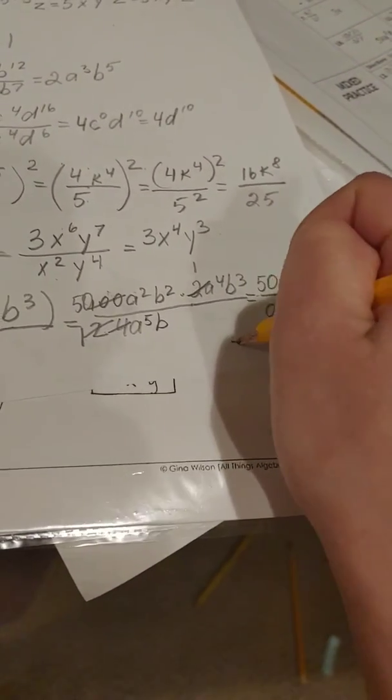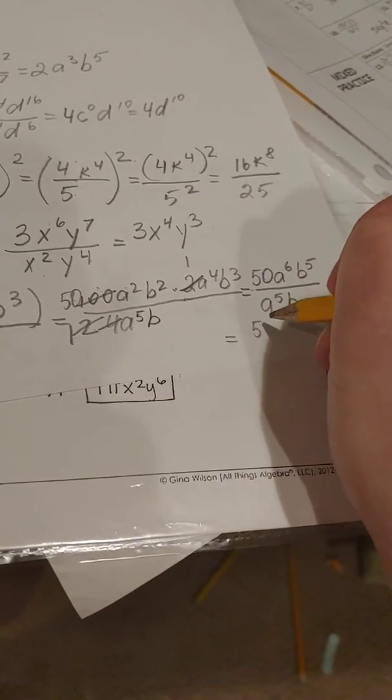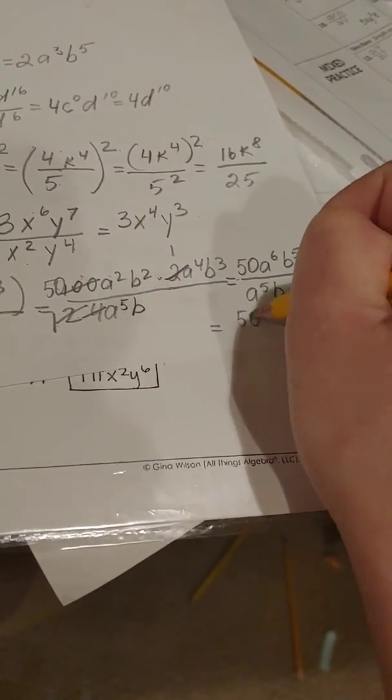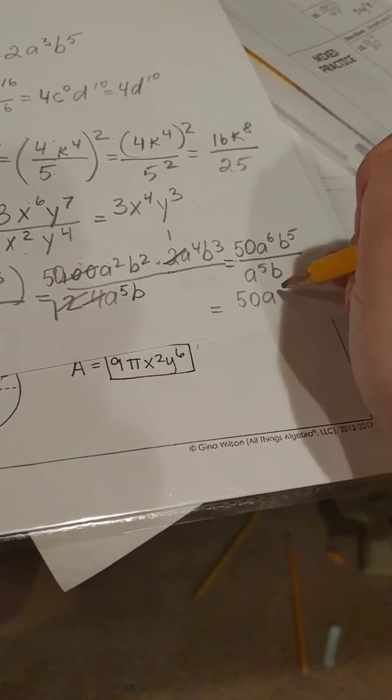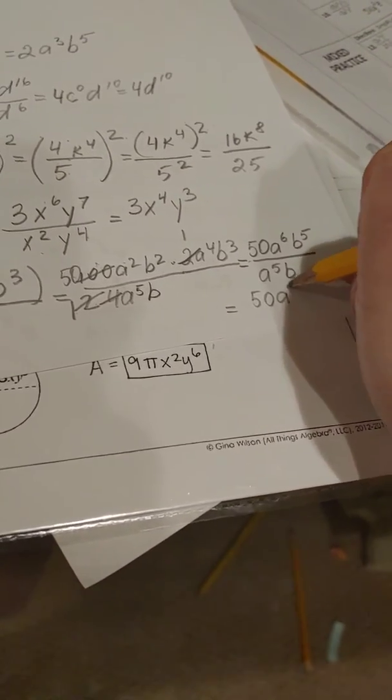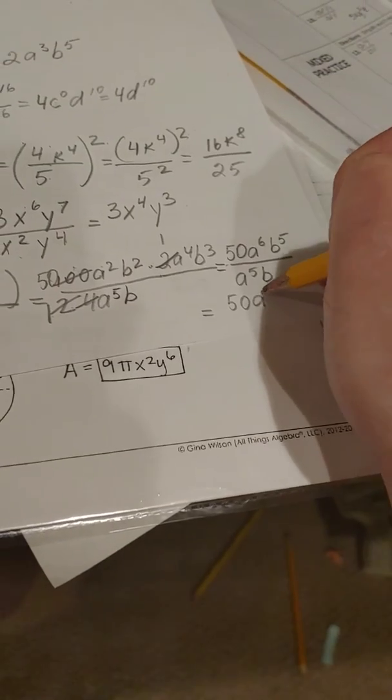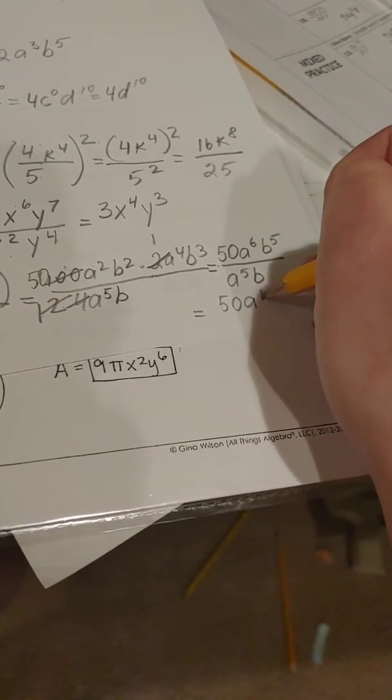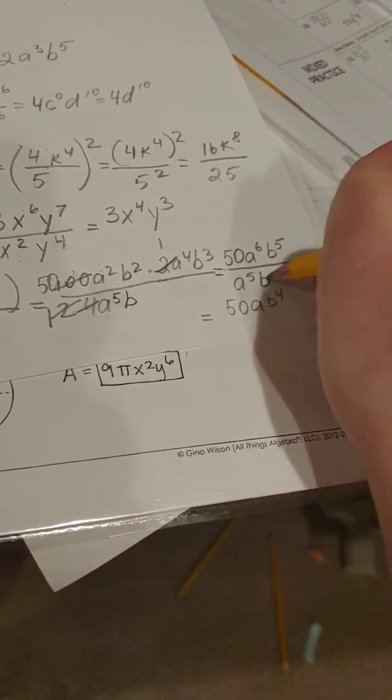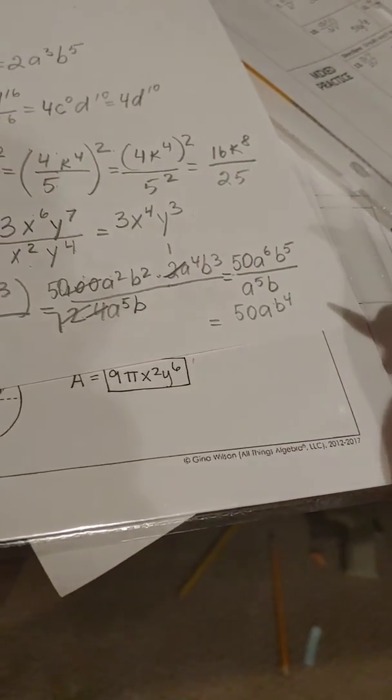Okay, and then it equals 50, sorry, I'm running out of space here, 50 a to the power 6 minus 5, so it's 1. I'm not going to even write anything here, because if there's nothing here, it means 1. And then b to the 4th power, because 5 minus 1 is 4. So this is my final answer.